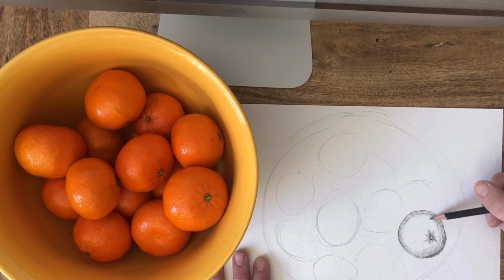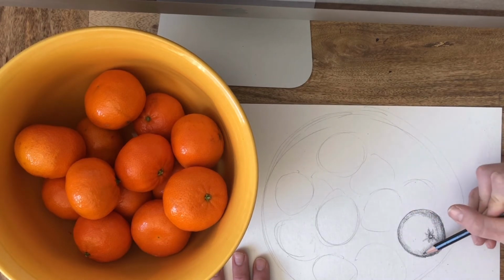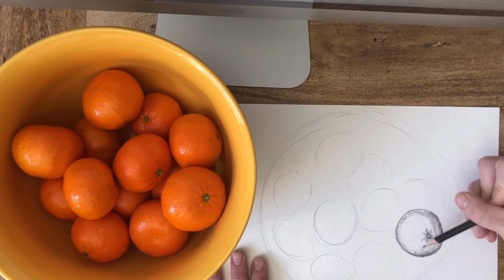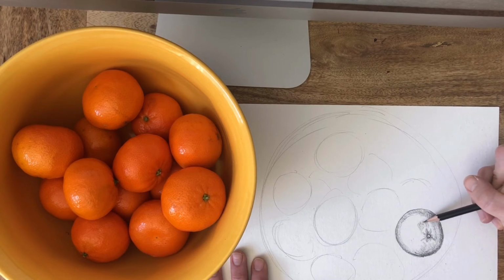But I'm sticking with these small circles. The smaller the circles are, really, the better the shading is going to look. As you get lazy, your tendency is for the circles to get bigger and bigger. And what happens with that is you end up making something look a little bit less realistic. You take away a little bit of the value that you could have if you just kept these really small circles.